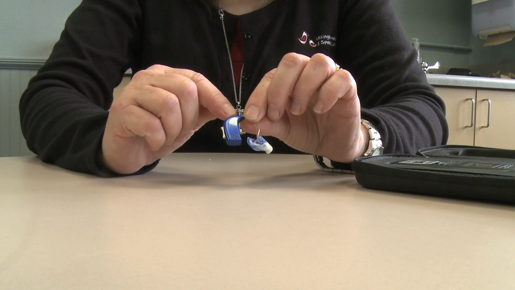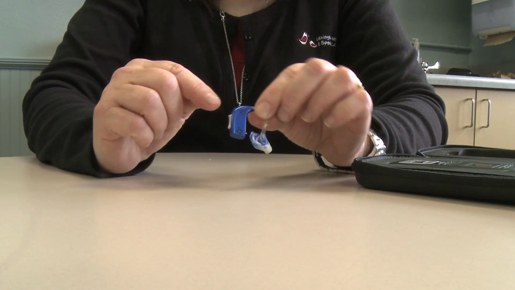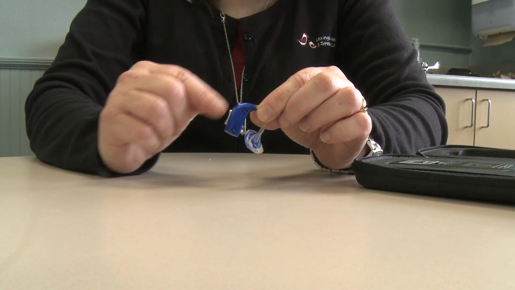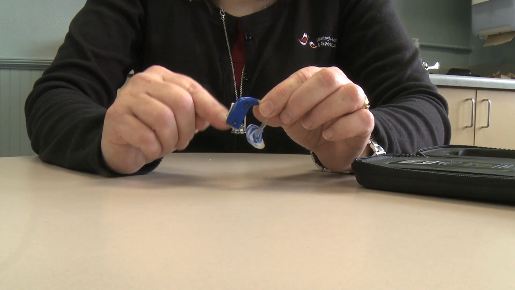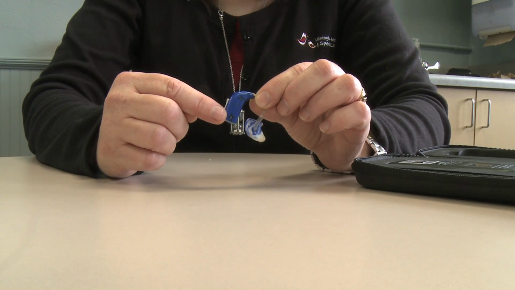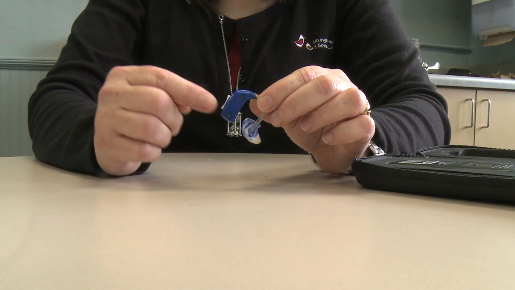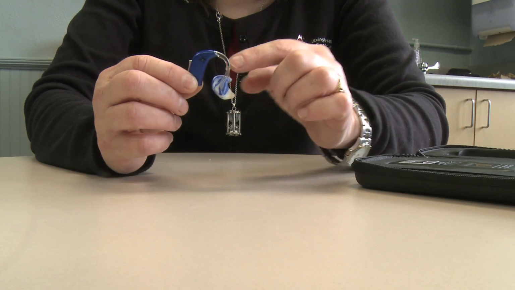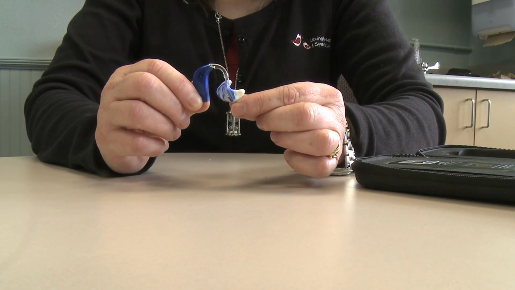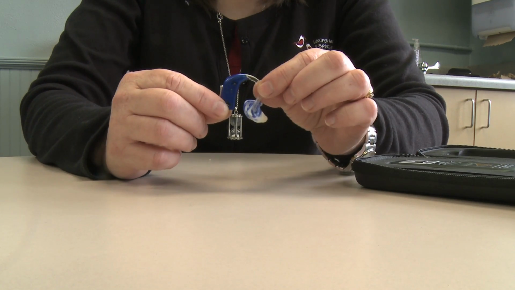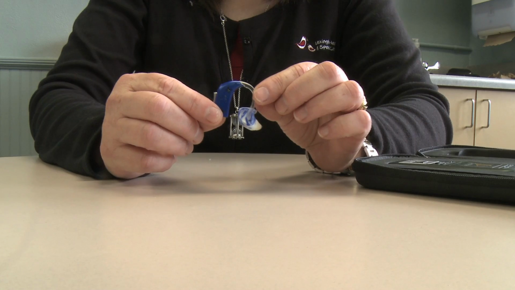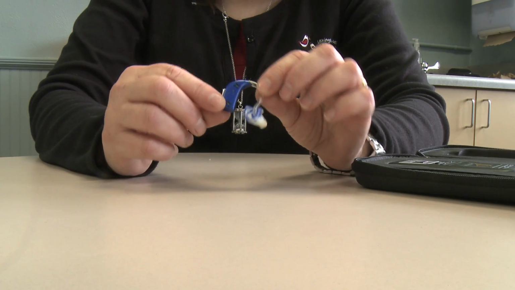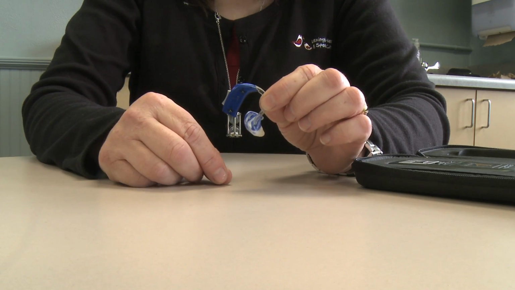The microphones are on the hearing aid. They pick up the sound. They are located here and here. They pick up the sound, direct it into the computer, and the computer makes the changes according to your hearing loss, and then the sound comes out down the tube and into your ear canal, and it highlights those pitches or frequencies that you do not hear well. And that is how the hearing aid works.